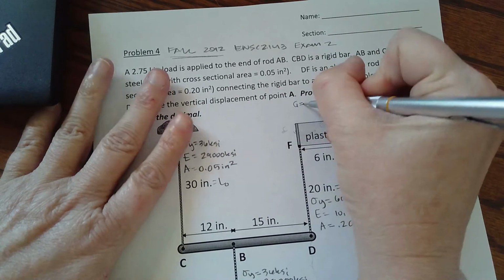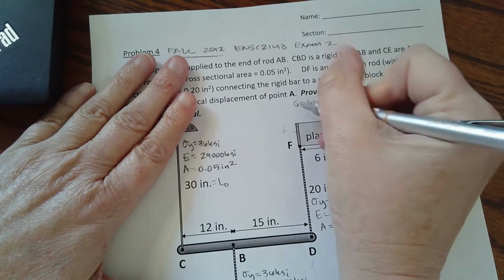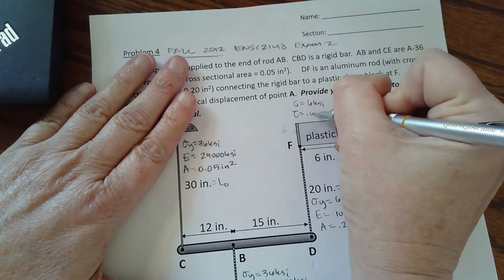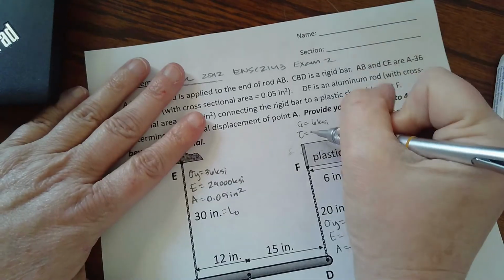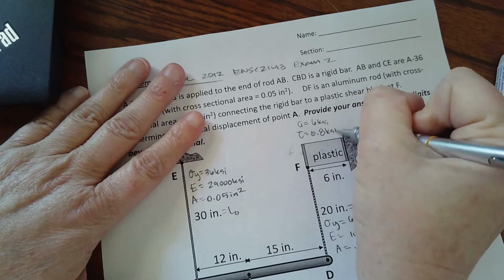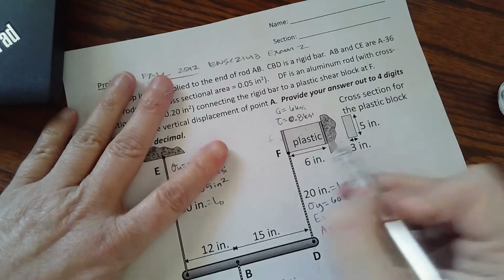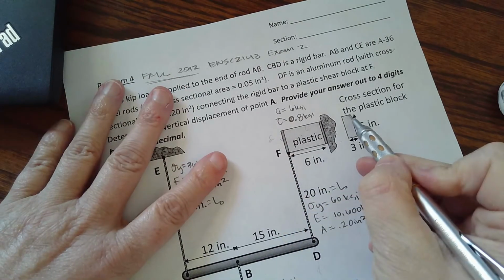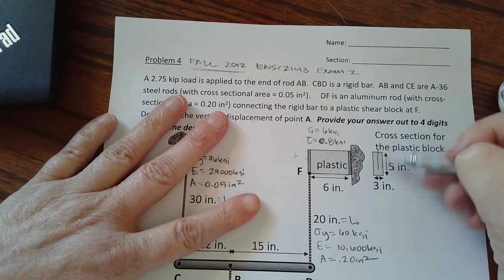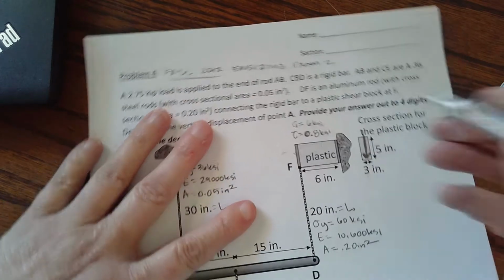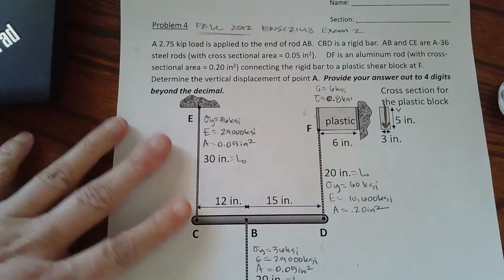For my shear block, my modulus of shear rigidity is 6 KSI. My yield stress is 0.8 KSI, because again I've got to make sure I'm staying within the elastic portion, so we'll have to check that. When I look at this, I note that it is 6 inches long. Its cross section is a 5 by 3 rectangle. That's going to be the actual area that the shear force coming from this cable is acting over. So I think I have everything fairly well organized.